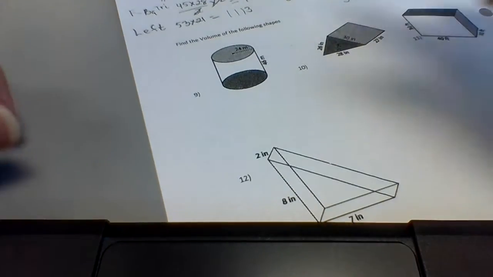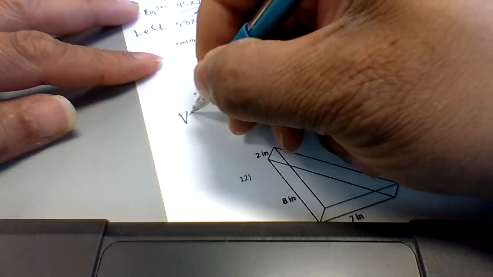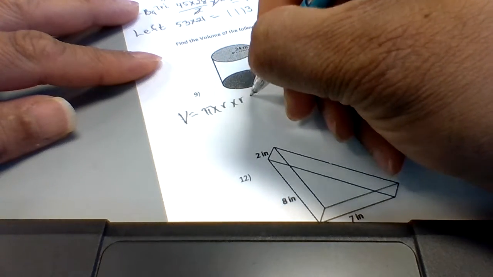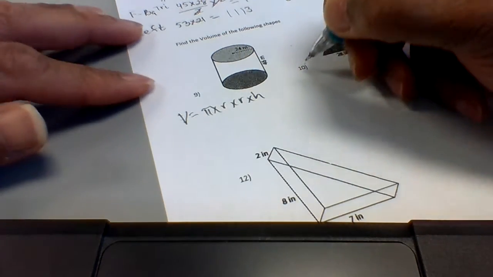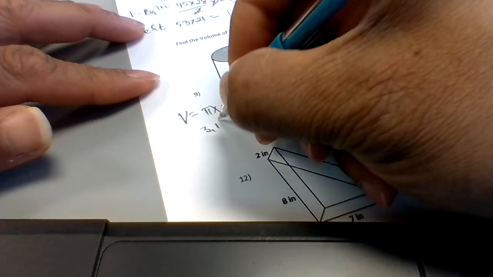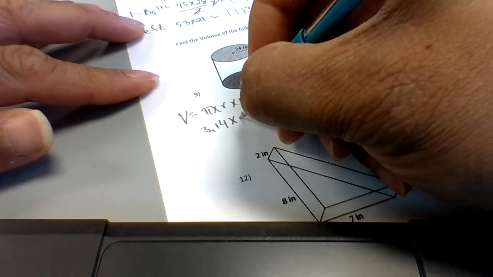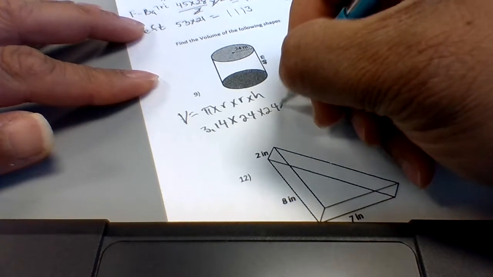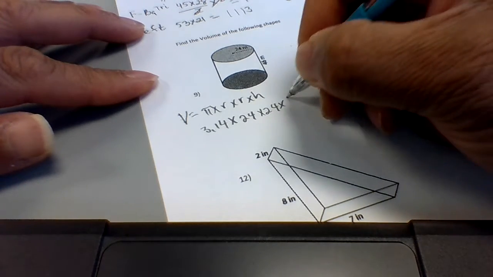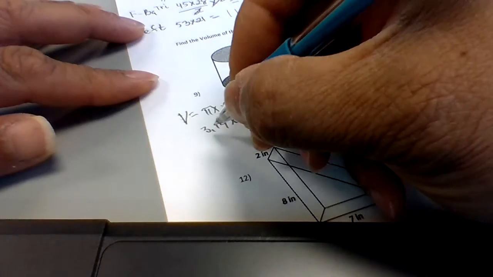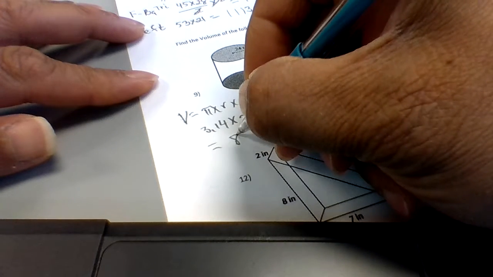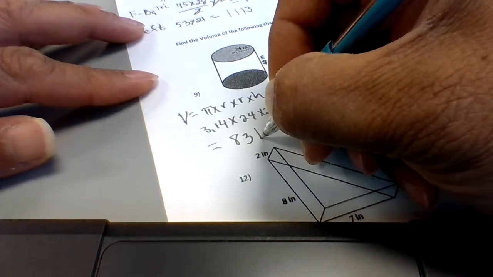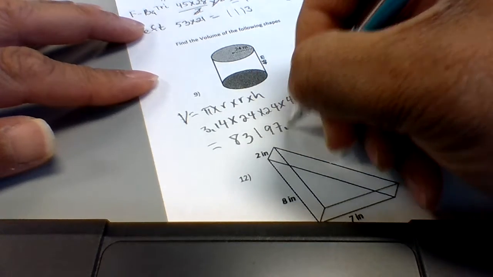Next one is a cylinder. Volume is equal to pi times r times r times h. So this is going to be 3.14 times 24, because that's the radius, times 24 times the height of the shape, which is 46. And that's going to give me 83,197.4.